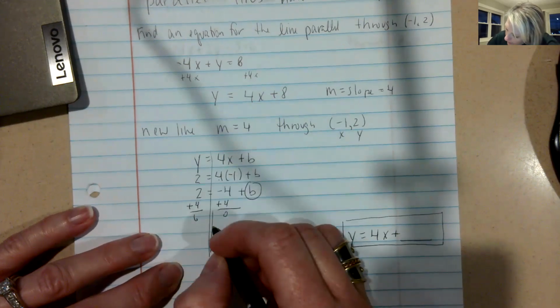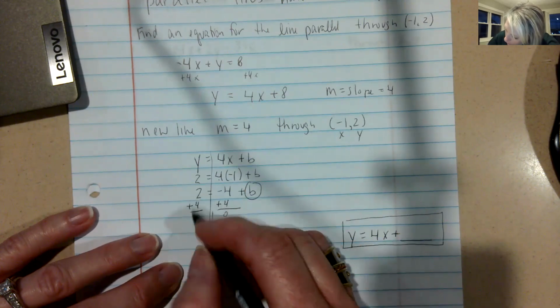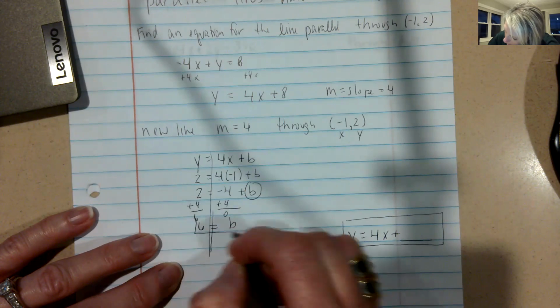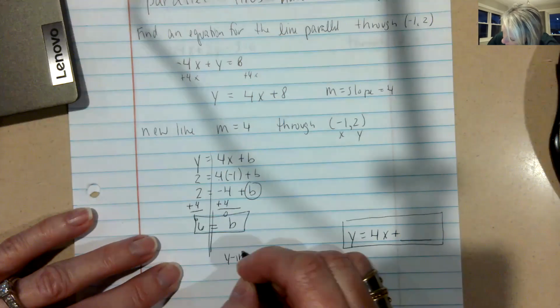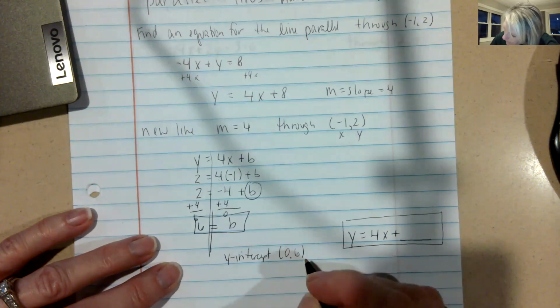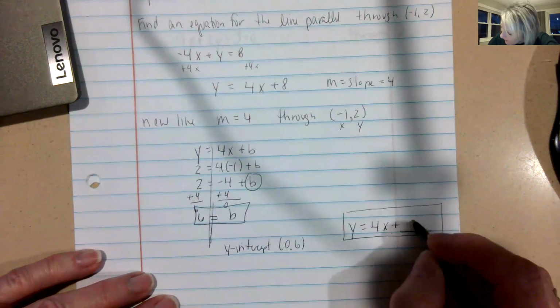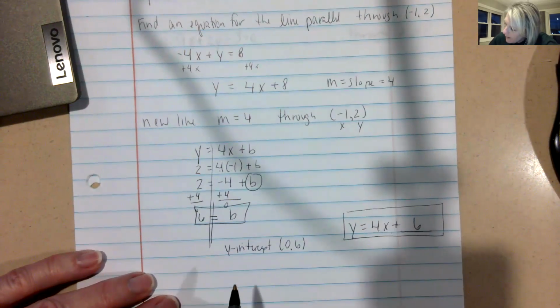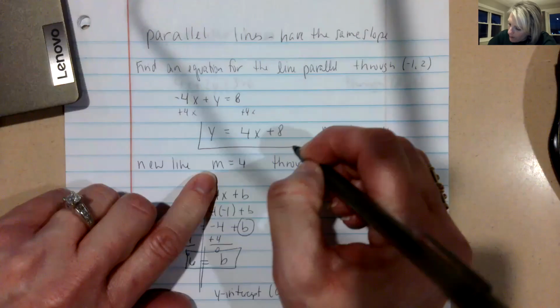So this is my equation. So b is left on the right, and then I have 2 plus 4 is 6. So my y-intercept is 6. Y-intercept is at (0, 6). Okay, so my new equation must be y = 4x + 6. And that verifies that it has the same slope as my other equation.